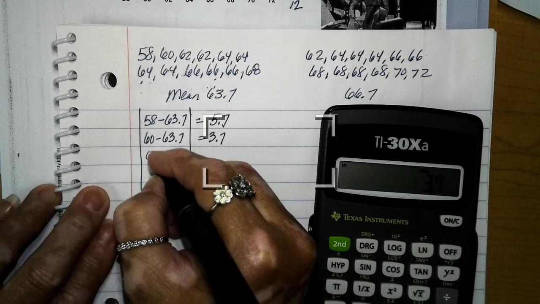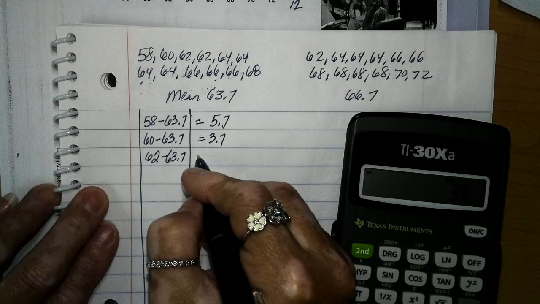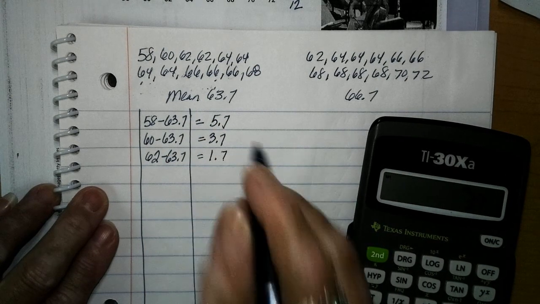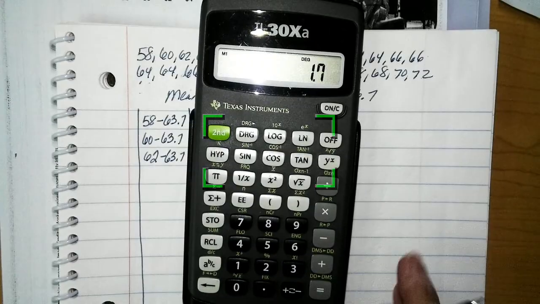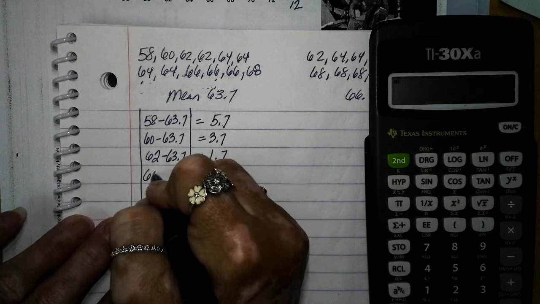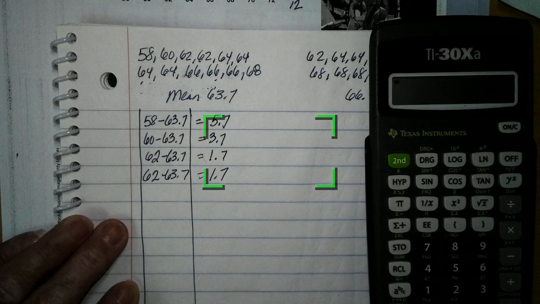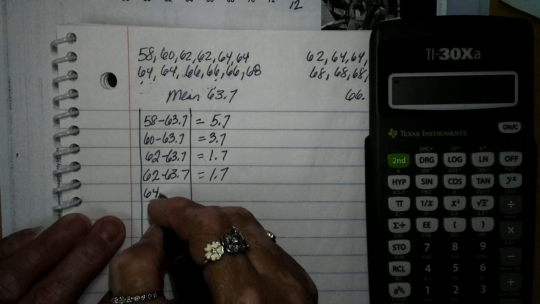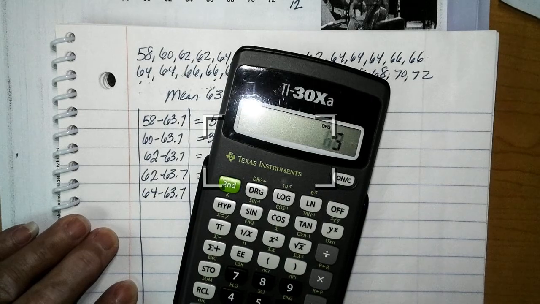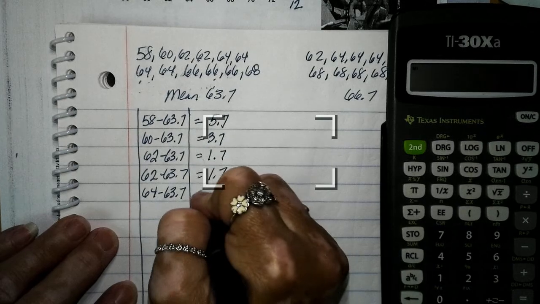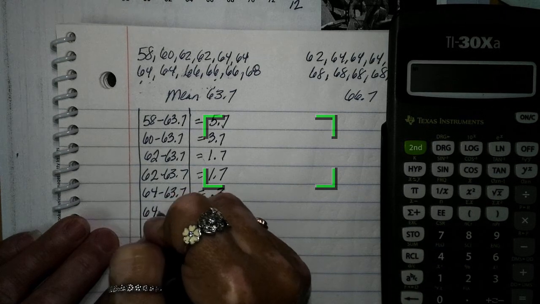All right, so 62 minus 63.7 would be 1.7, right? So 63.7 minus 62 is 1.7. And we have that twice. All right, then we have 64 minus 63.7. So that is 3/10, and we have 4 of them.